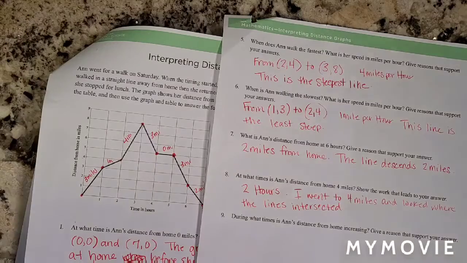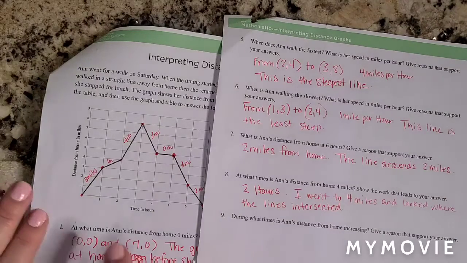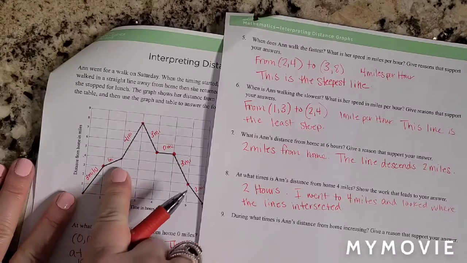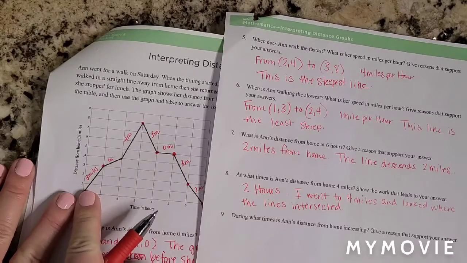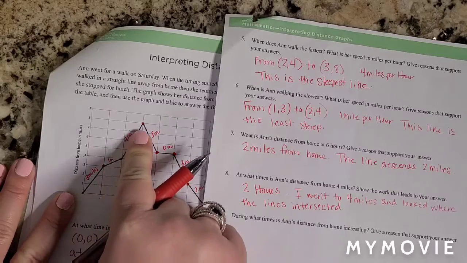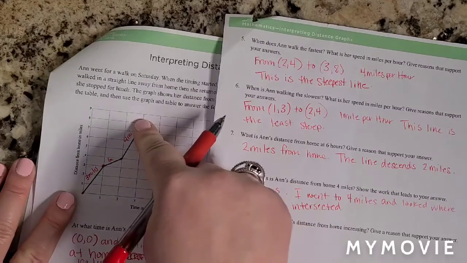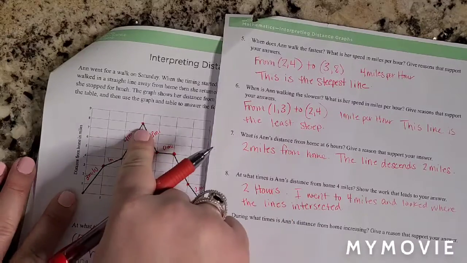During what times is Ann's distance from home increasing? When is her distance from home increasing? So she's home here and she's getting further away from home on this side because she's going from 0 all the way up to 8 miles.